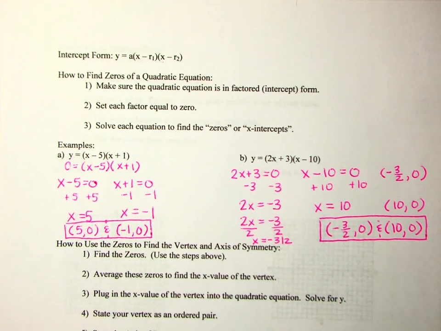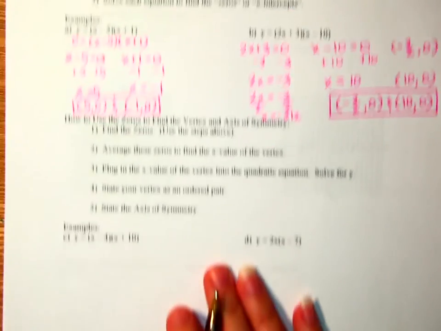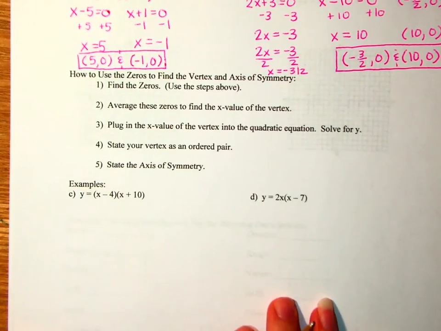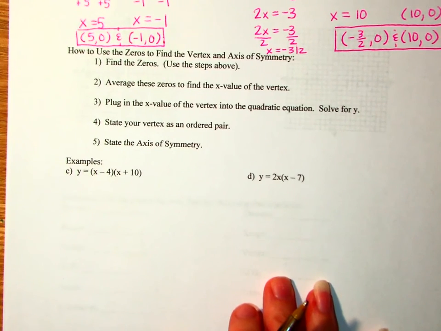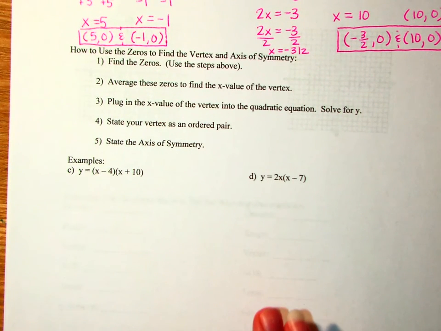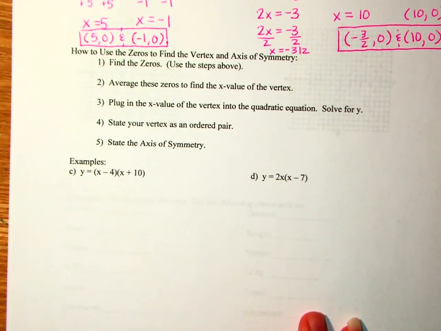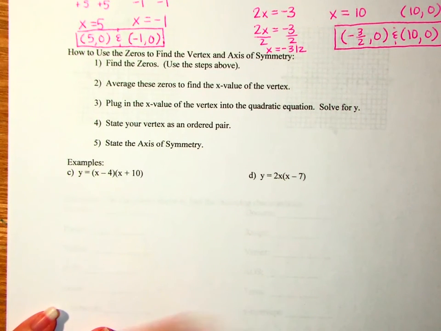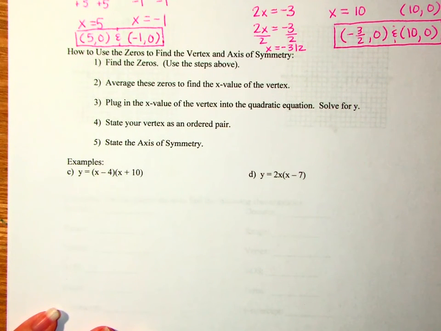Now we're going to move on into the notes on the next set of information. This is how to use the zeros to find the vertex and the axis of symmetry. I'm going to go ahead and adjust the zooming, so hold on just a second. Okay, so what we're going to do is we're now going to learn how to use those zeros to help us find a vertex so we can actually graph this.